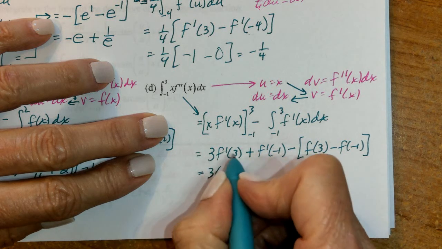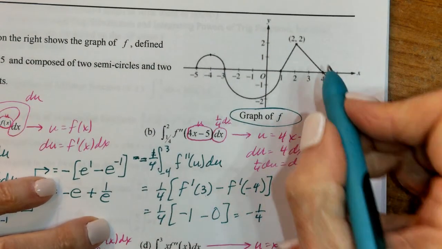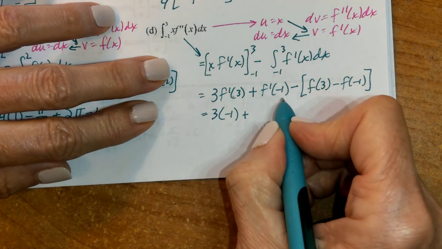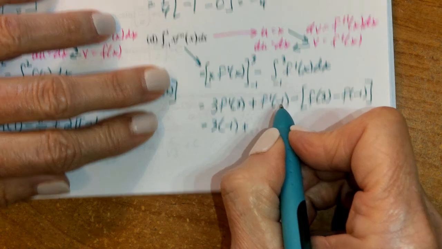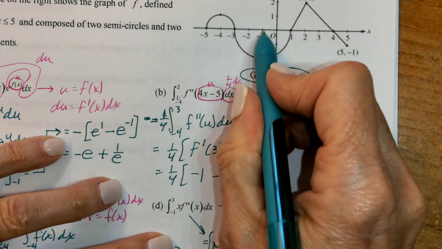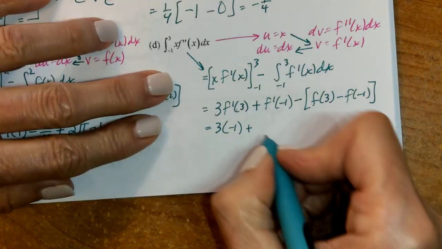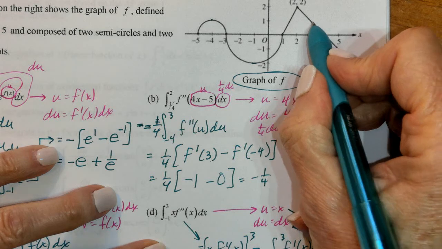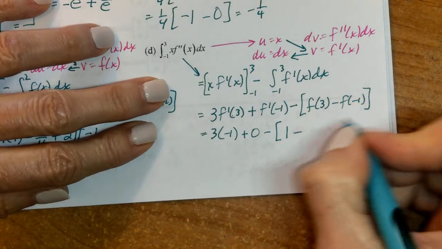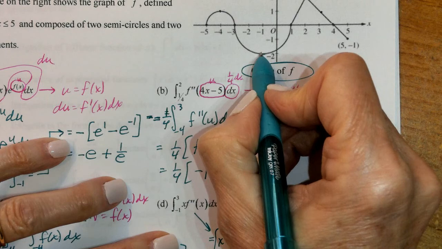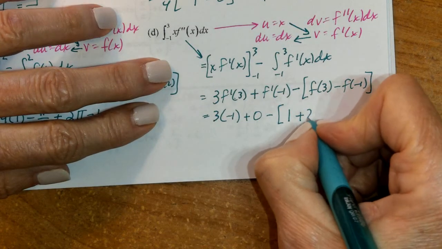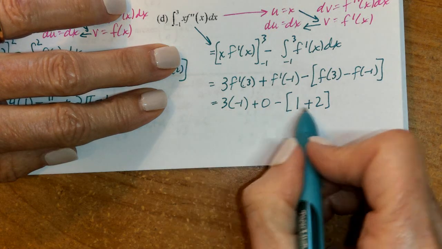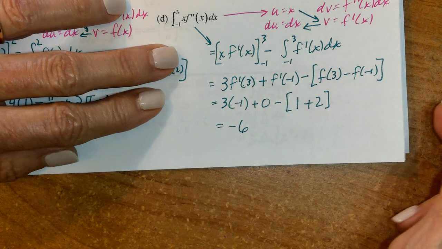Okay. F prime of 3 is the slope of f at 3. That's -1. F prime of -1 is the slope of f at x equals -1. Well, at x equals -1, the slope is 0. F of 3 is 1. F of -1 is -2. So we have a -3 minus 3, which is -6.